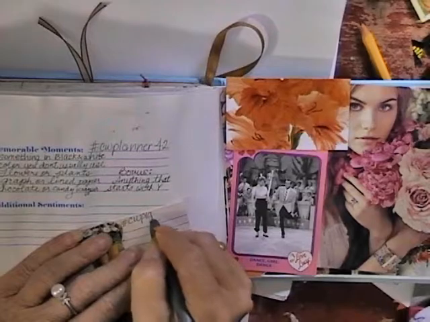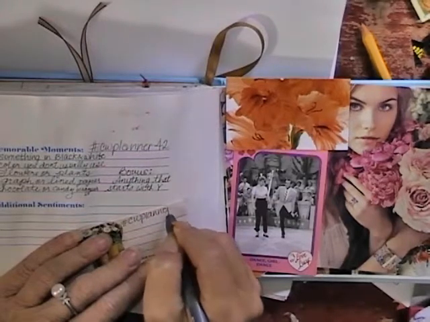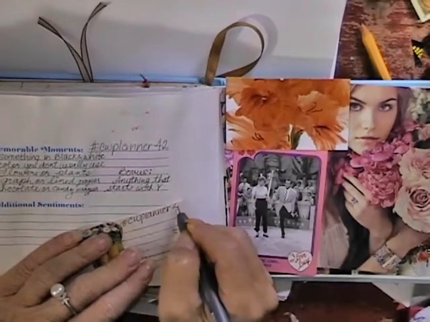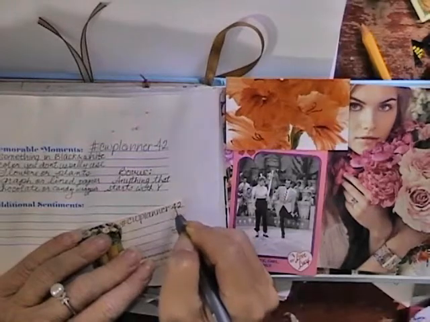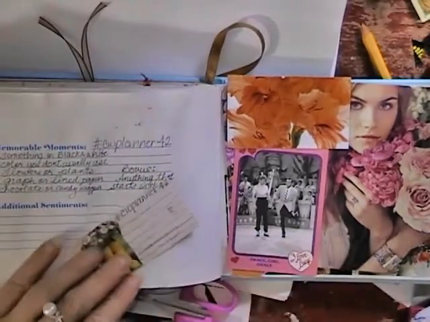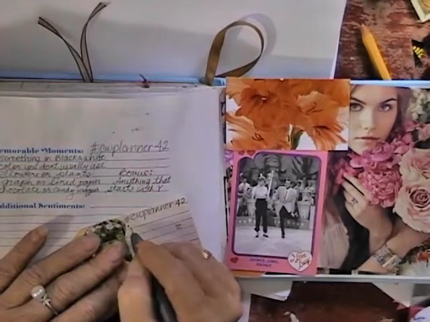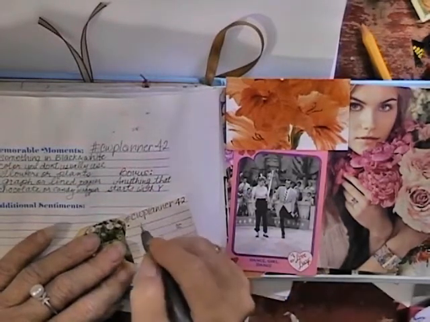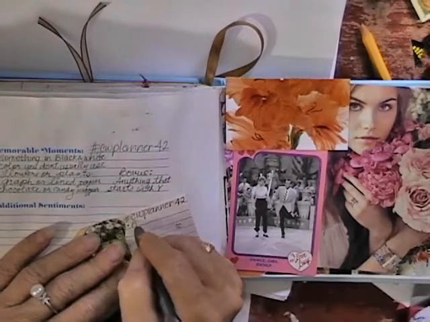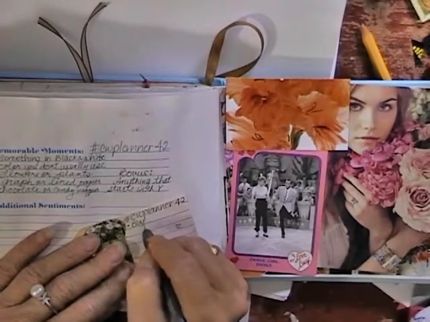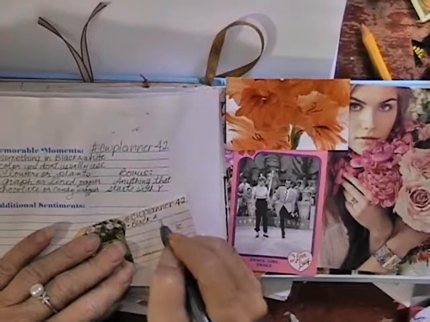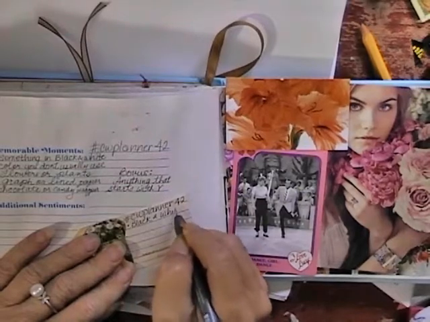CW Planner 42. I'm going to have to abbreviate because I don't have much room here. Black and white.